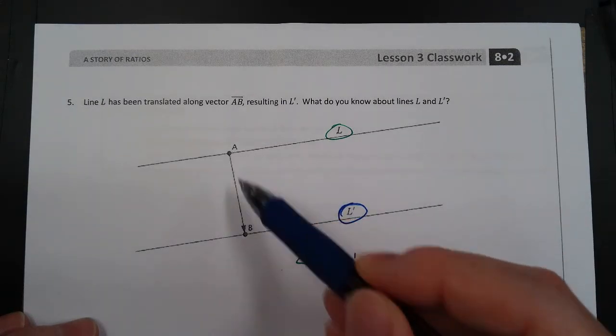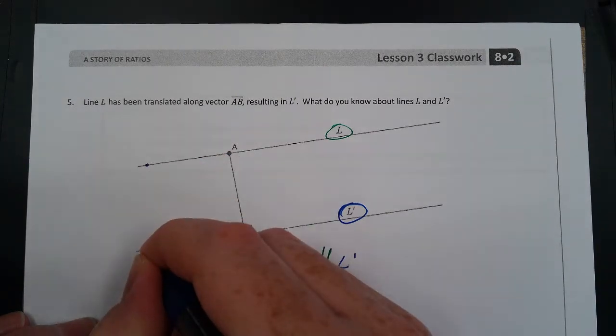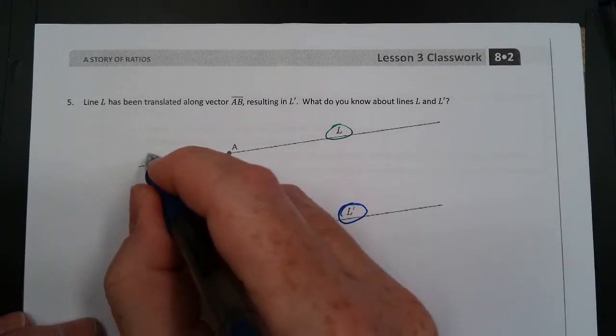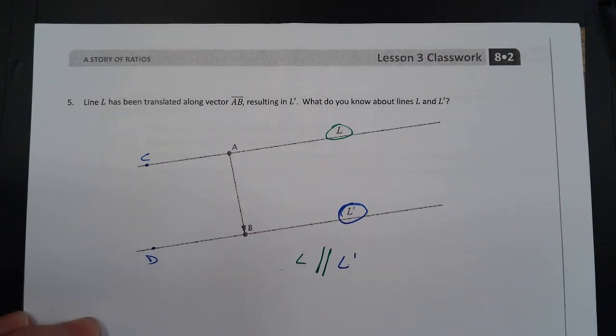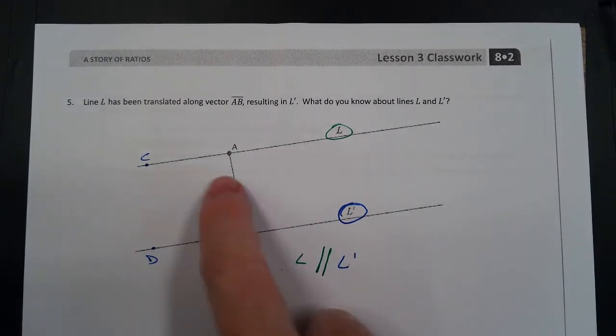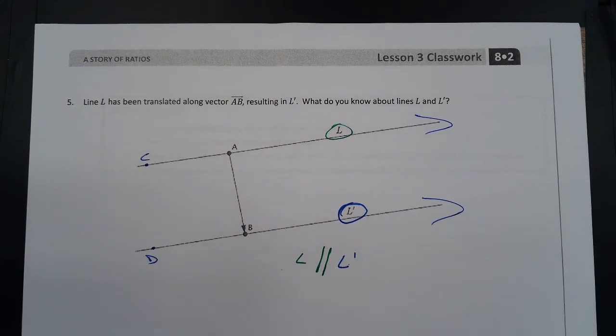A is exactly one vector away from B. If I do 2 more points, C is exactly one vector away from D. They are always exactly the same distance away. If these 2 lines keep going forever and ever, they will always be exactly the same distance away.